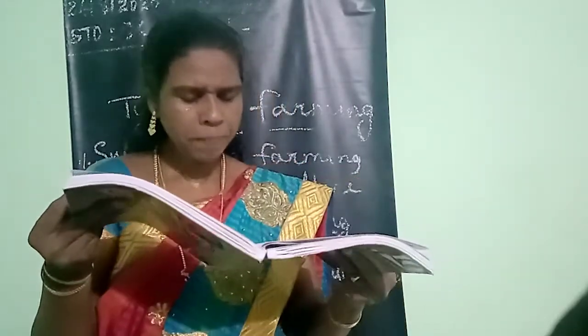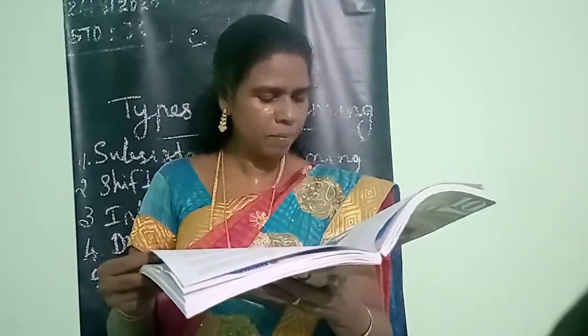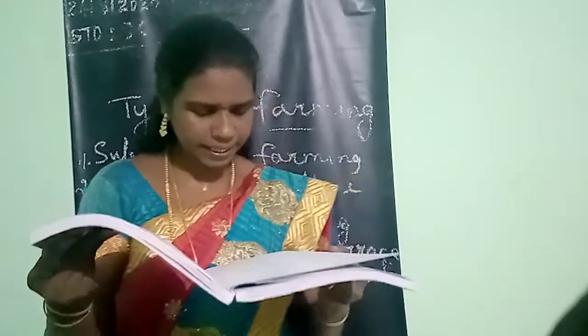Then the next question is, name the seasons of agriculture in India. Page number 162. One table column is there, cropping seasons in India. That table column fully you mark. It is very, very important for the exam question.